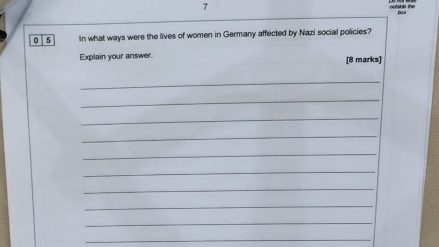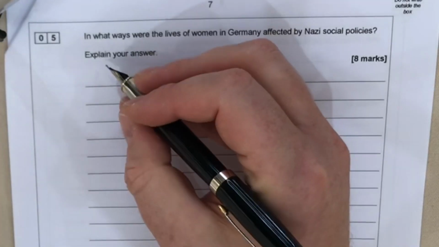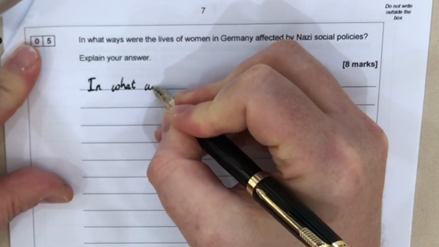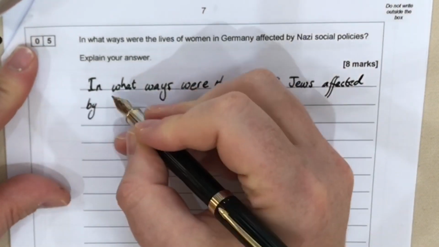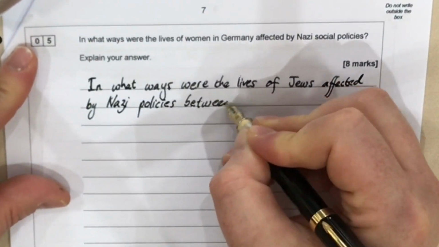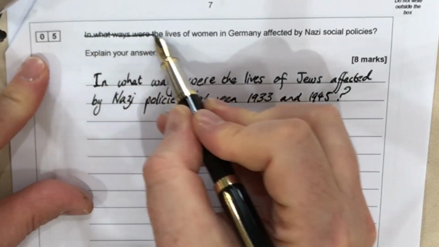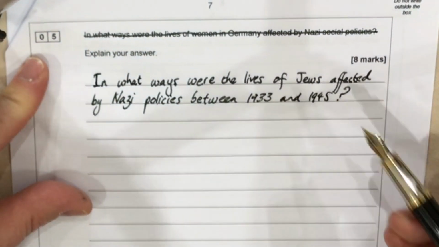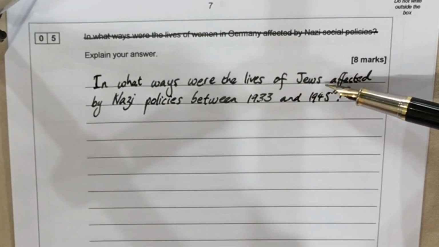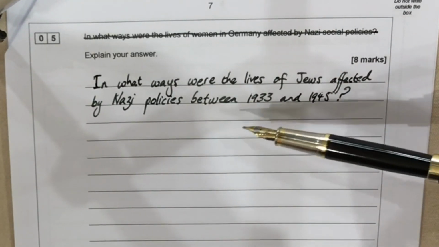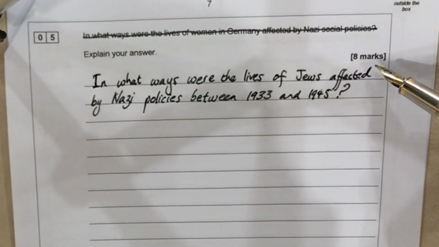I'm going to tweak that slightly because we're not thinking about women today, we're thinking about Jews. So I'm going to change this question. I'll write down the one that we want to be looking at just below it. There we go. So I'll cross out the question there and the rest remains the same. In what ways were the lives of Jews affected by Nazi policies between 1933 and 1945? Explain your answer. This question's worth 8 marks in total.